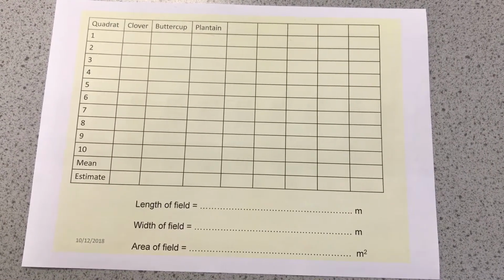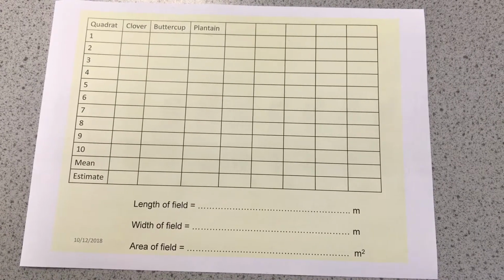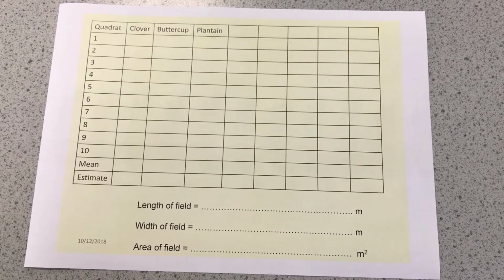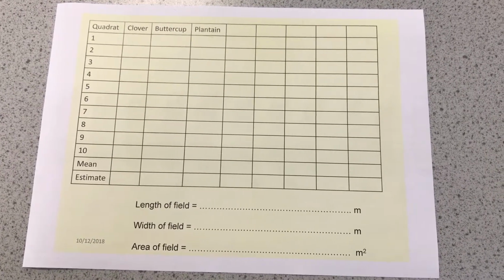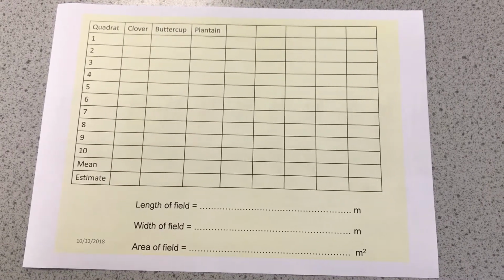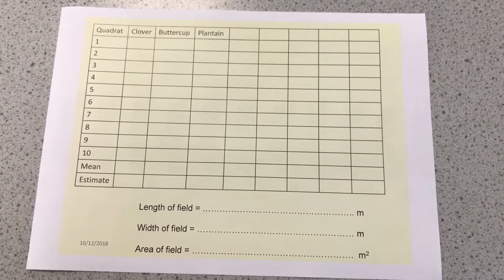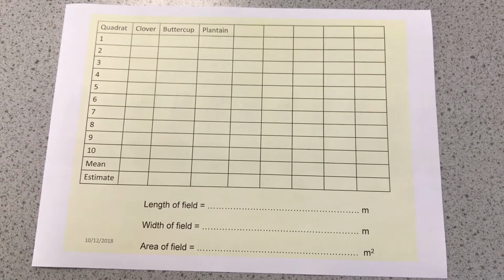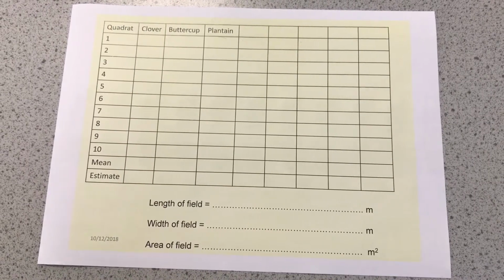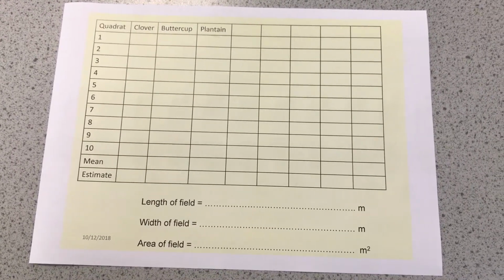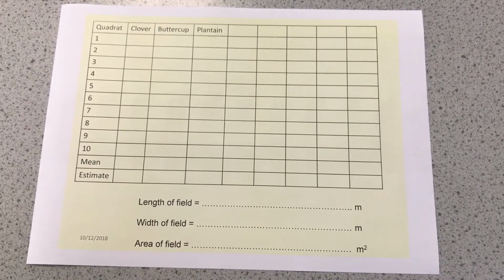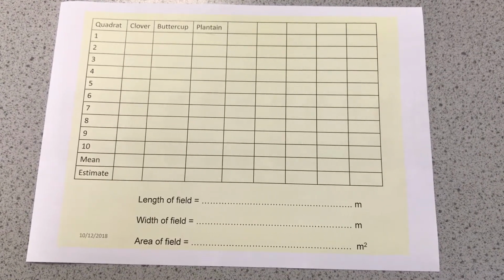So I'm going to collect lots of information from those quadrats: throw the quadrat down, look at what species are in there, and either do percentage cover using the quadrat, each square representing 1%, or count individual species. Then I can work out a mean average by adding the results for, say, all of the clover and then dividing by 10. And then I'll talk about how I get the estimate shortly. You can see on this result sheet as well, I've got length of field, width of field, area of field. I'm going to talk about that next.